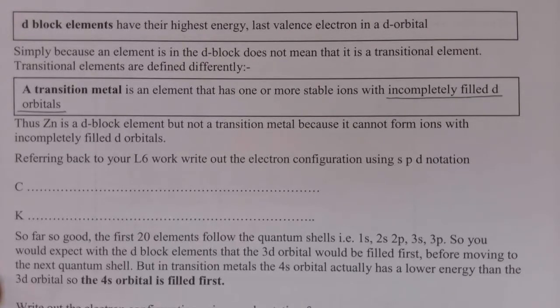So zinc is a D block element, but it's not a transition metal because the only stable ion that zinc forms is a zinc 2+ ion, and that has filled D orbitals, not incompletely filled D orbitals. So although it's a D block element, it's not a transition element.